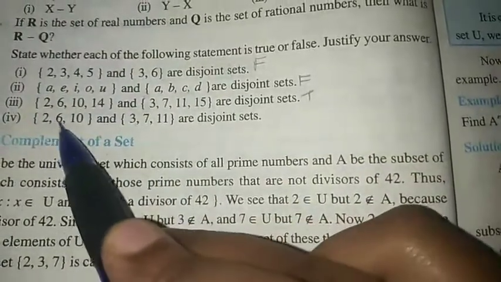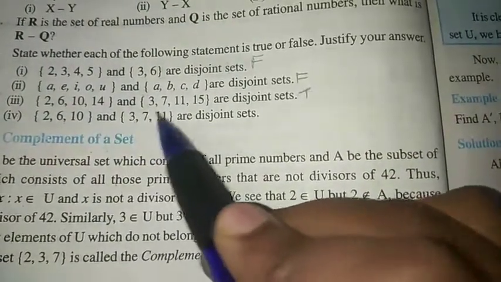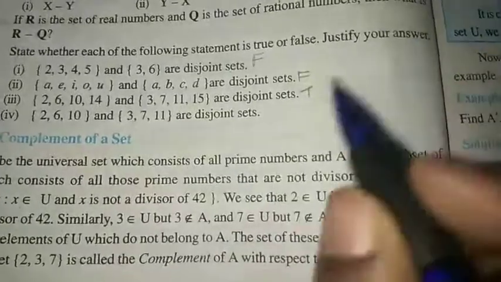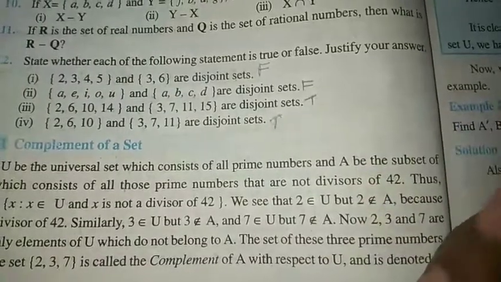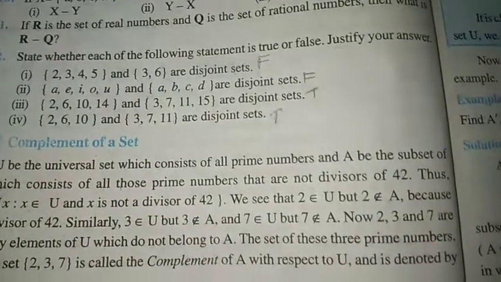Next question, {2, 6, 10} and {3, 7, 11} are disjoint sets. Yes, why? Because A intersection B will be the null set. So, therefore, it is disjoint sets.